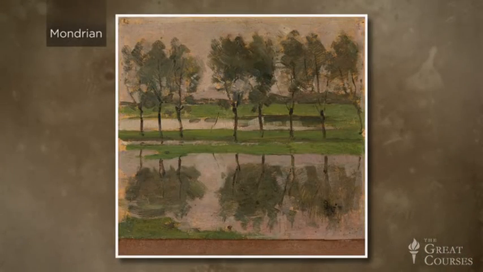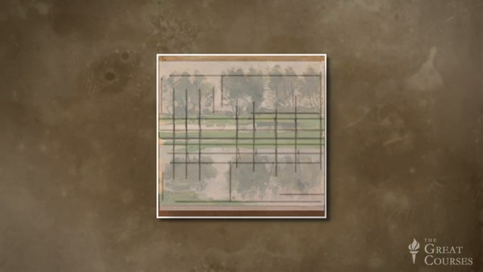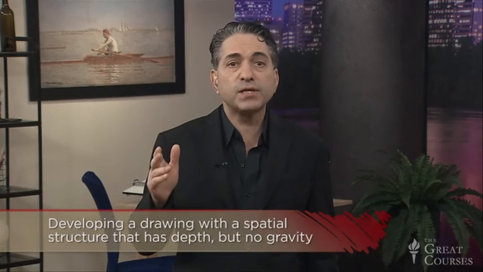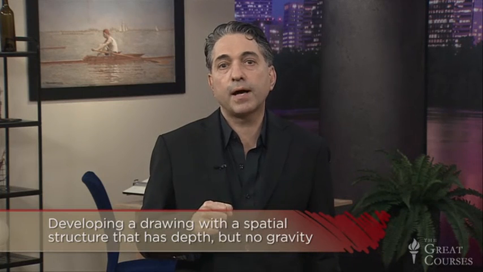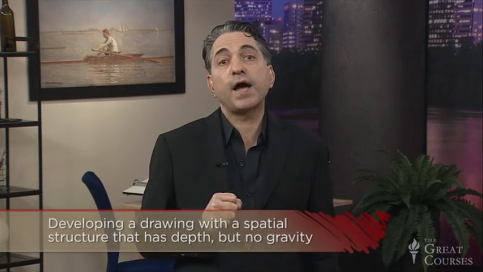In the lecture on the armature and composition, we learned that drawings have abstract structures. And in the last lecture, we saw how Mondrian's landscape had a particular abstract structure comprised of horizontals and verticals. The first project I'll describe here involves developing a drawing with a spatial structure that has depth, but doesn't function like a Renaissance window or box. It's a space without gravity. There are two ways to set this up.